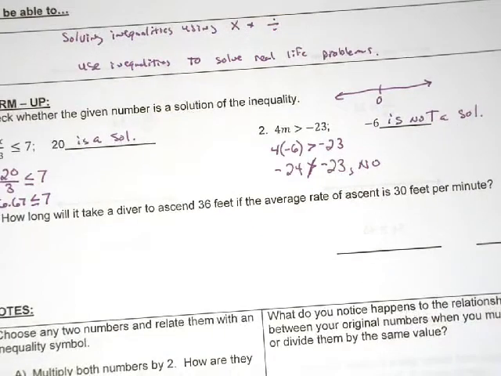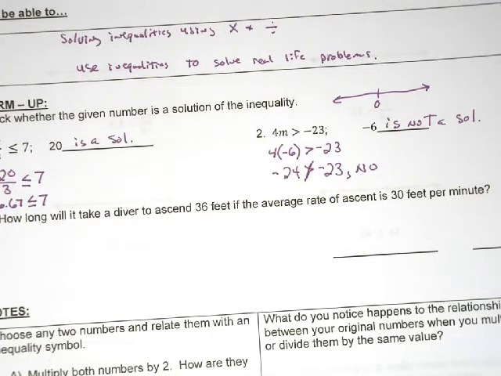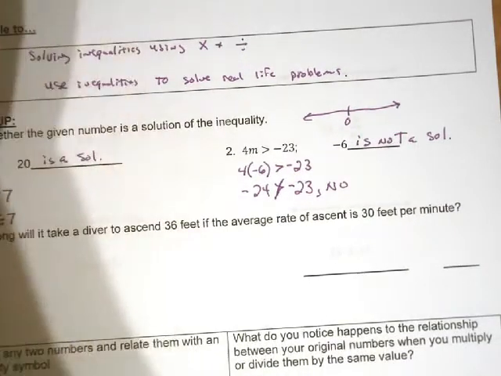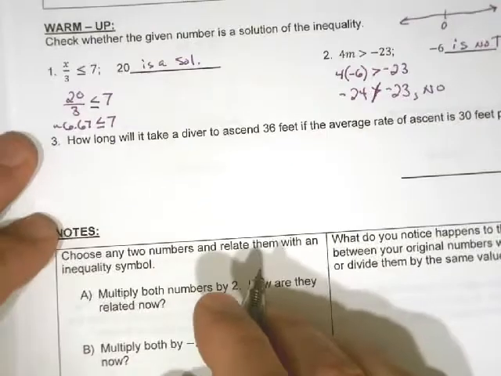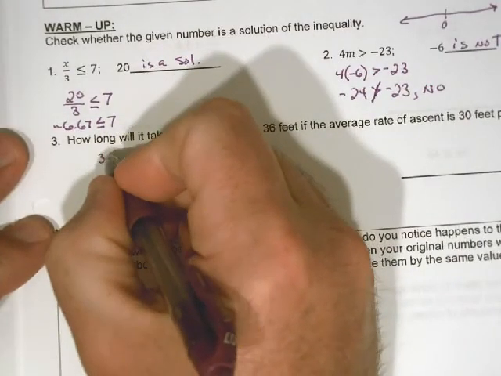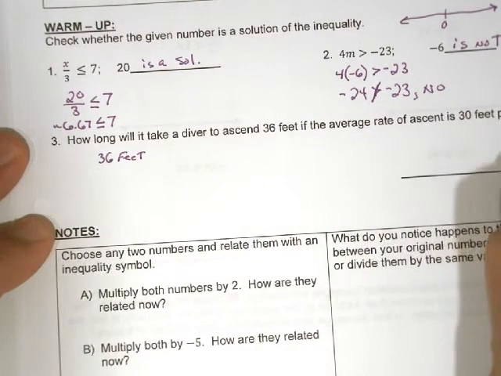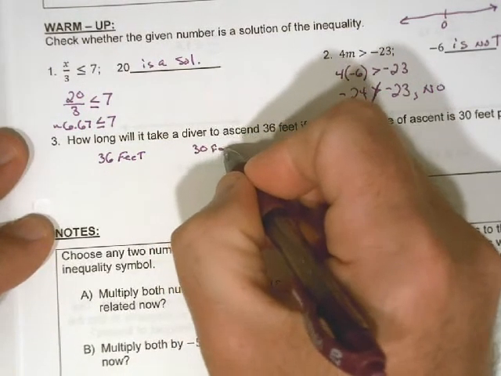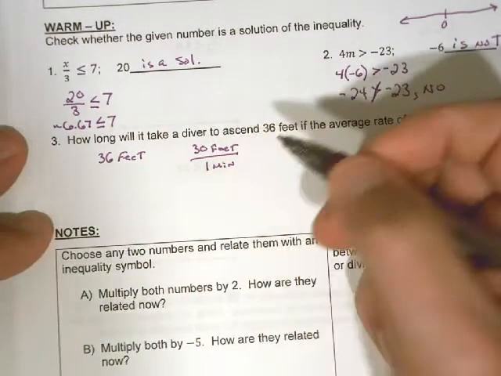For number 3, it says how long will it take a diver to ascend 36 feet if the average rate of ascension or ascent is 30 feet per minute? So here, setting up a little story problem for us. First things first, I like to write down some of the parts here. So we do have 36 feet that we're looking at. And then our ascension rate here is 30 feet per minute. So that is written as 30 feet over 1 minute.